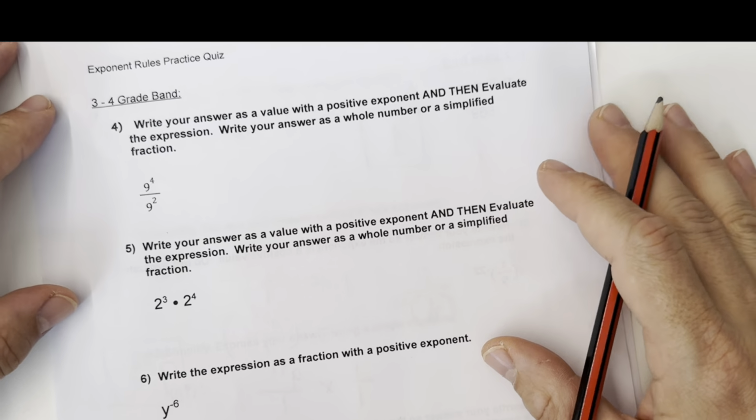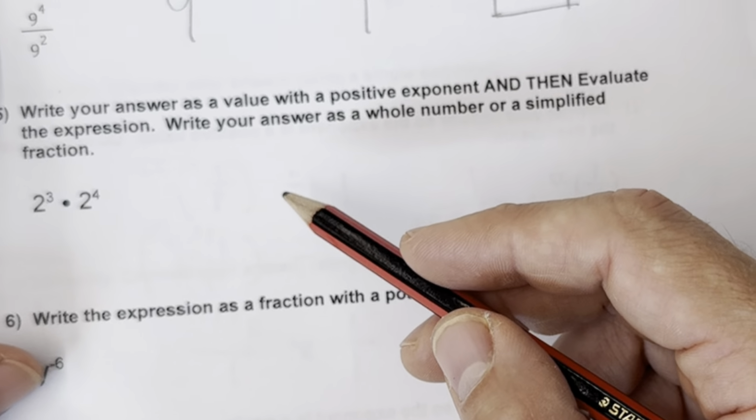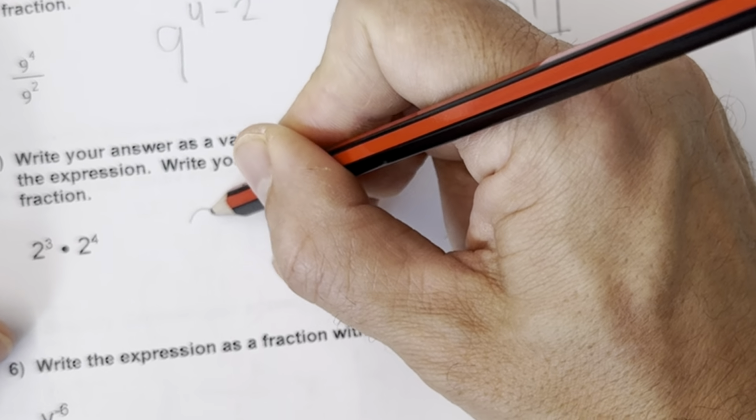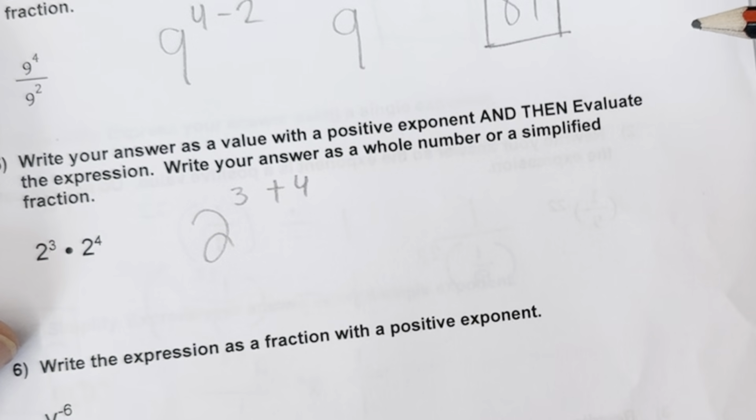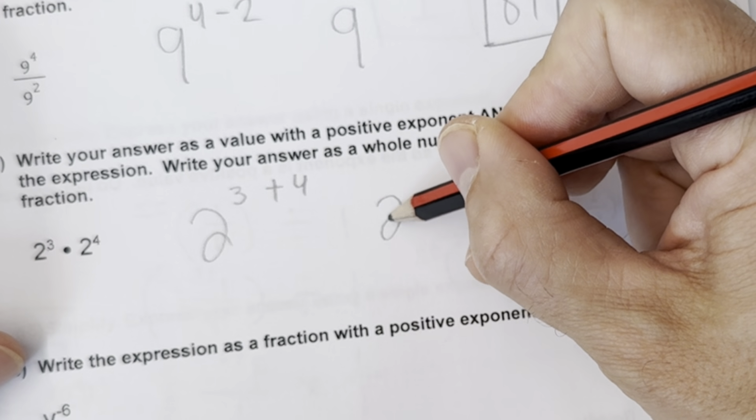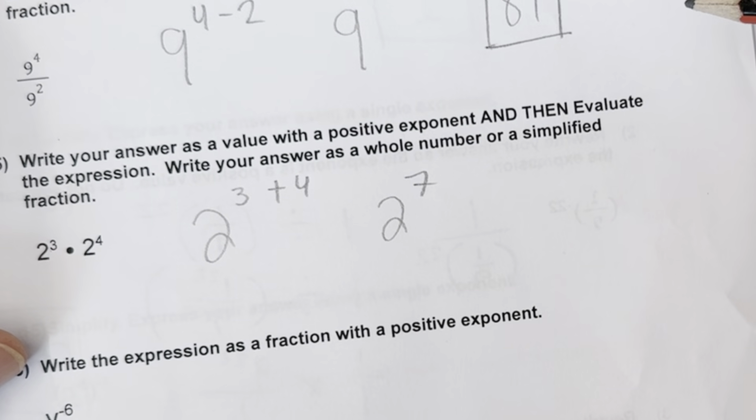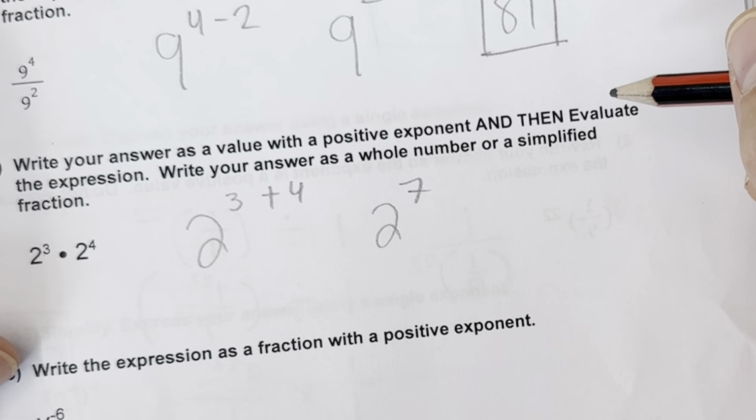Okie dokie. The next question, question 5. Same instructions, so I'm not going to read those to you again. But this is just, do we understand the product rule, where we multiply. Because these are the same, essentially we're just going to add those exponents. That's a rule we know and have practiced. So this is the same as that, which is the same as that. And 2 to the 7th power, if you did the math in your head.